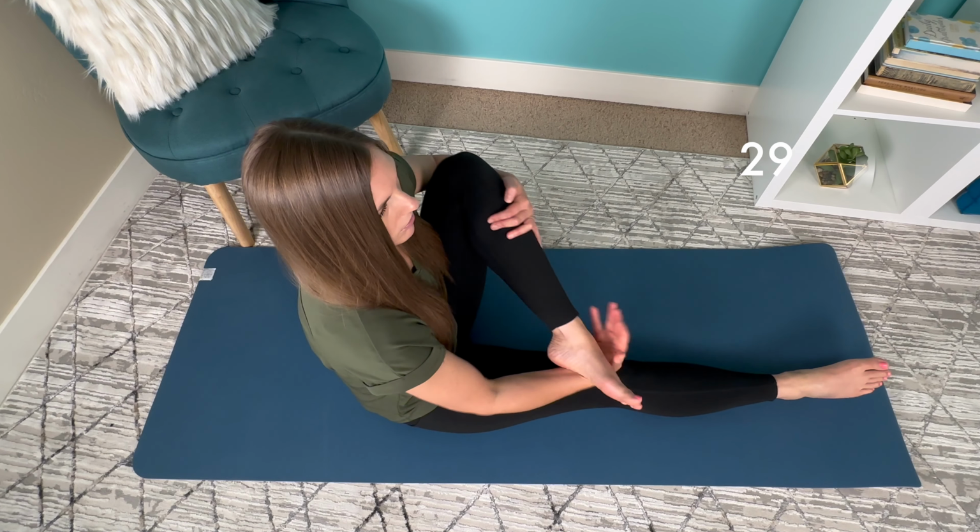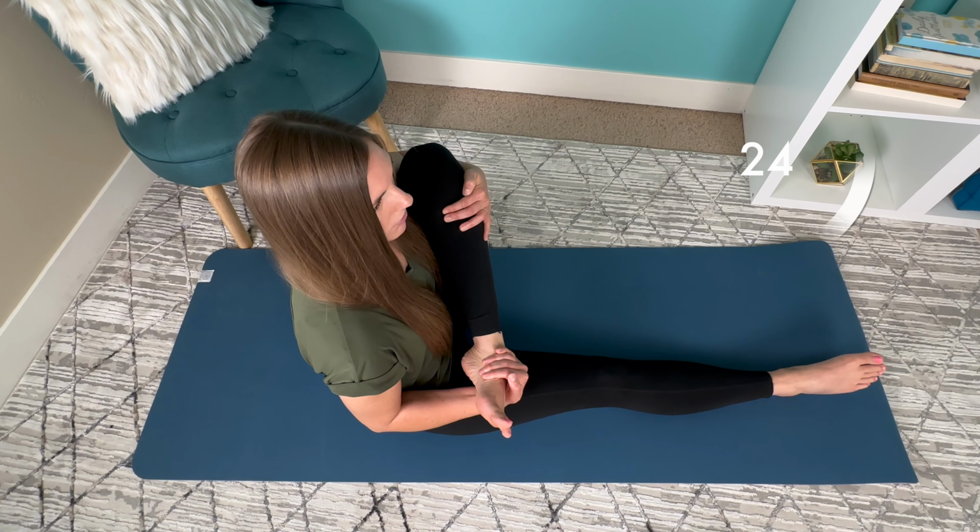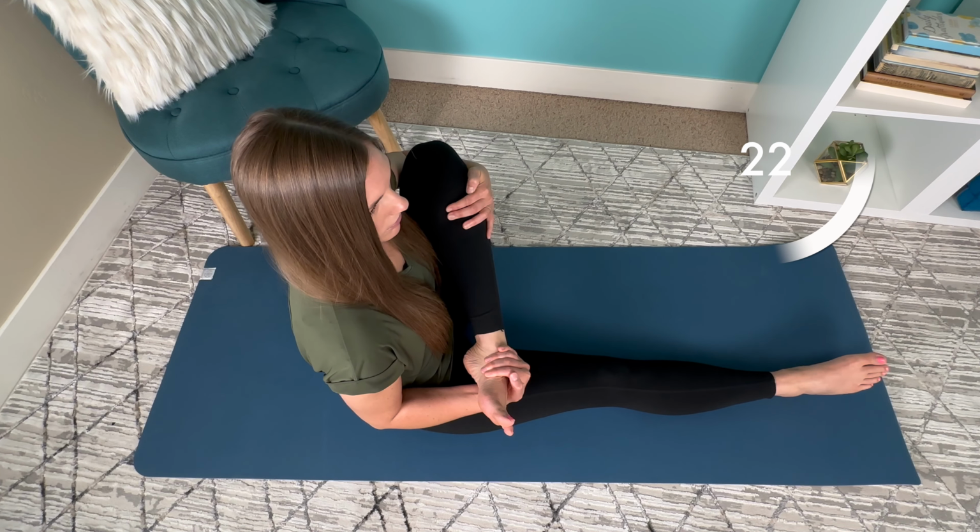Okay, go ahead and do that on the other side. Bring that foot right up into your chest, keeping the back as straight as possible. If you're experiencing extra pain here, just back off. Go only as deep as it's comfortable for you.